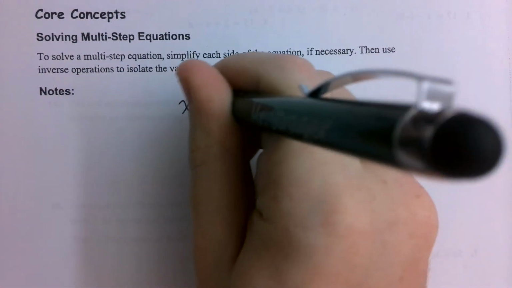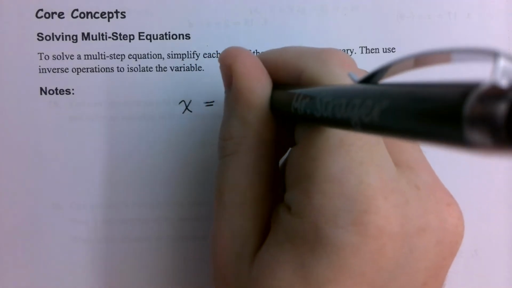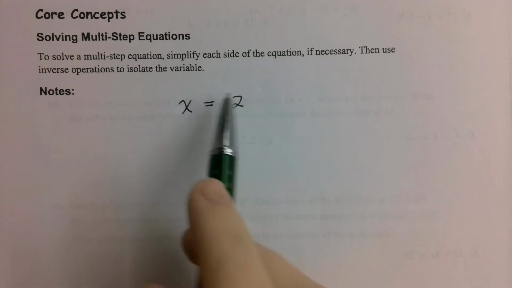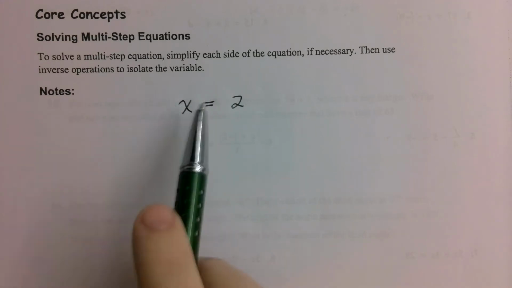Let's say, for instance, that x equals 2. This is a no-step equation. There's nothing to be done here. It's already solved because the x is by itself.